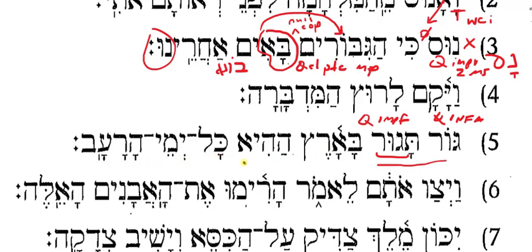Kol yamei hara'av, all the days of the famine. Excellent. Notice I've got construct chain here, right? I have a 3-part chain, but this one is plural and masculine, so it goes Canadian, eh? Yes, Canadian ending. So all of the days of the famine. Very good. Right. Exactly. Because there are two different forms, so we need two different parsings for each one. Okay. Anybody else have a question?